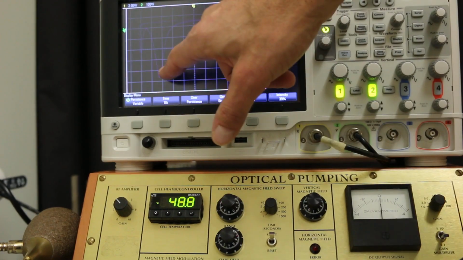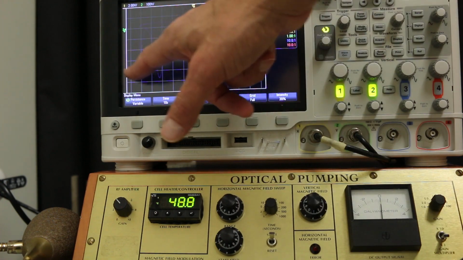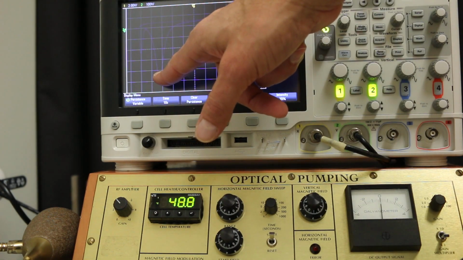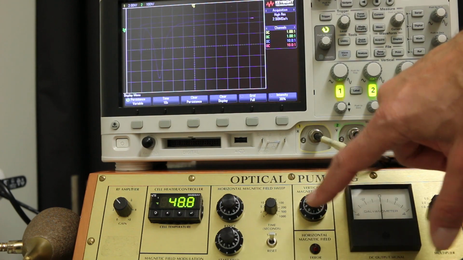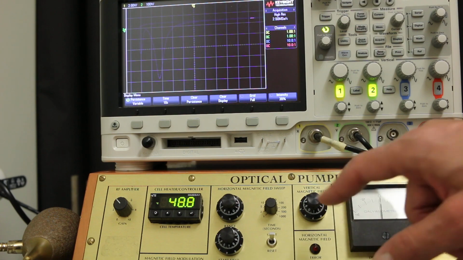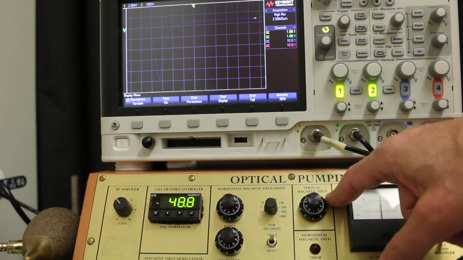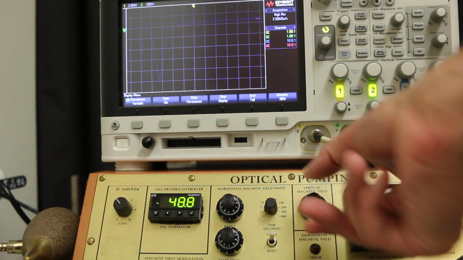It turns out that this peak here is an indicator that we have found zero magnetic field for the rubidium atoms. So the sweep field is canceling the horizontal Earth's magnetic field at some point, and then the vertical magnetic field, which as you know is controlled by this knob here, is doing its job canceling the vertical component of the Earth's magnetic field. So what I'd like to show you is what happens when we turn this vertical magnetic field knob a little bit here. Watch what happens to this dip. So I just turned it a little bit.